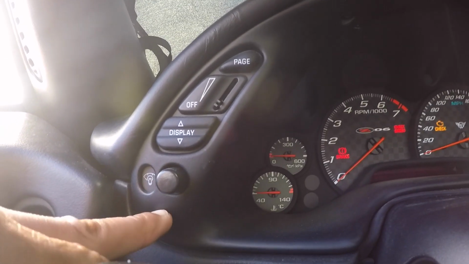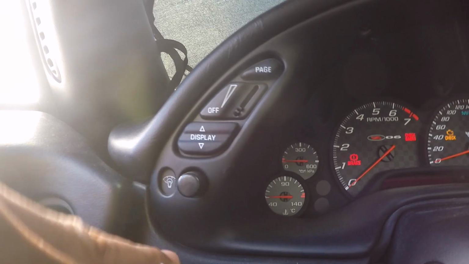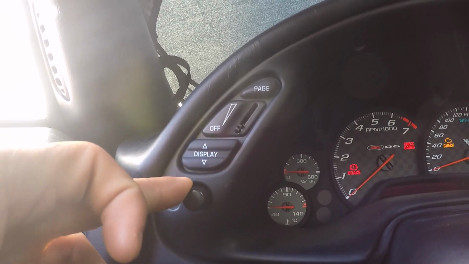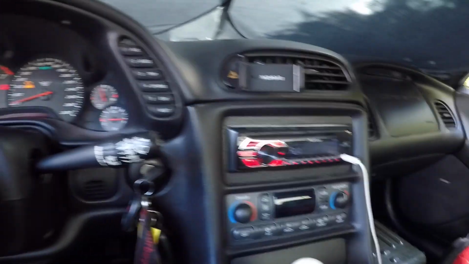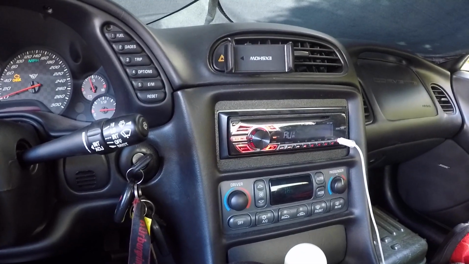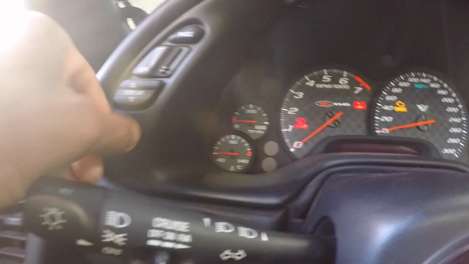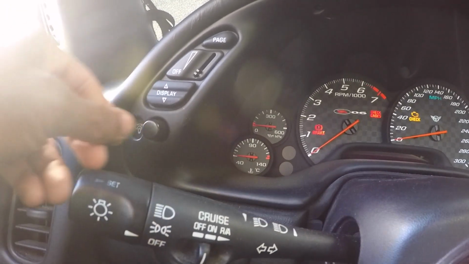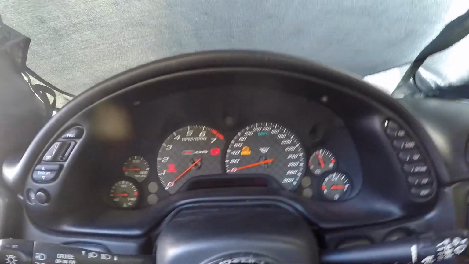This button right here, if you want to brighten up your gauge cluster and all this right here, it brightens up at the same time, then you want to turn it all the way to the right. But if you want to dim it down a little bit, you put it to the left. I like mine to the left, so that's where we will keep it.